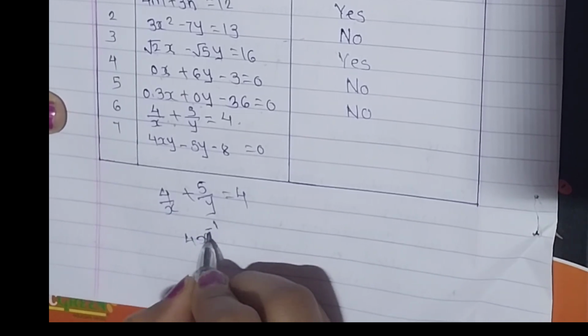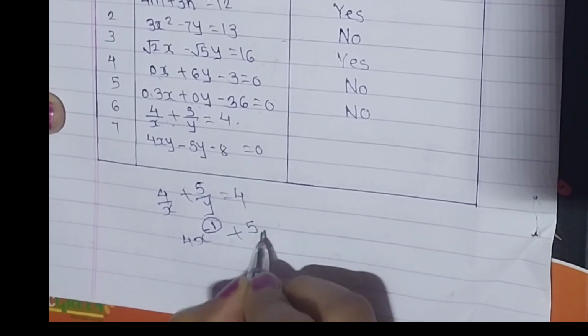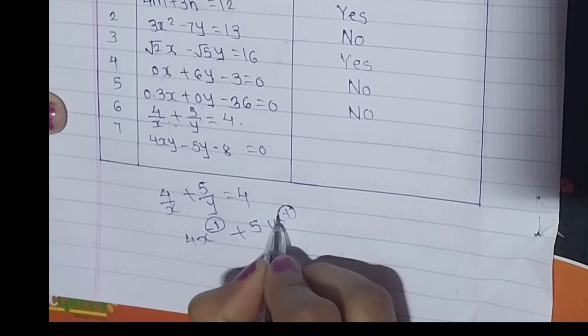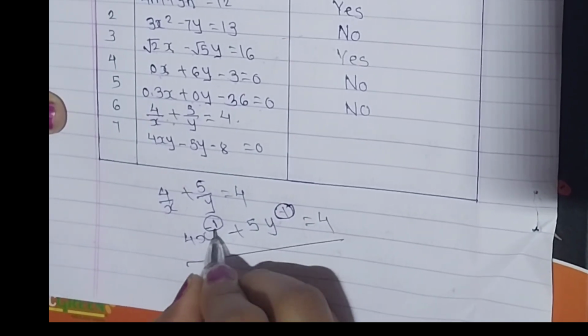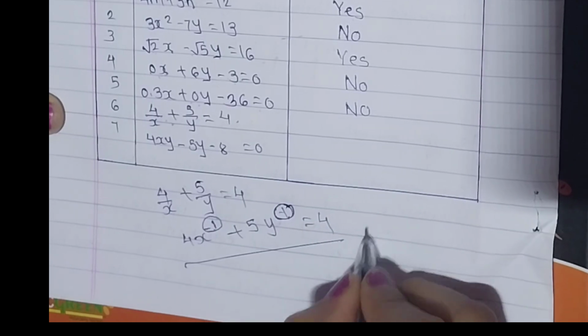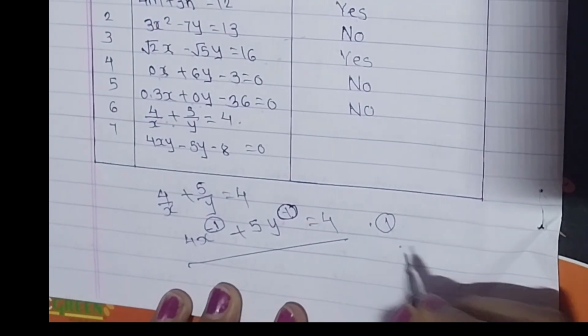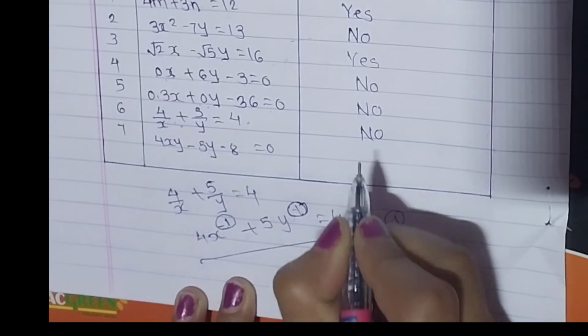When we write them in the numerator, the degree changes to minus 1. So 4x raised to minus 1 plus 5y raised to minus 1. Therefore this equation has degree minus 1 and we want degree 1. So this is not a linear equation. So we write here no.